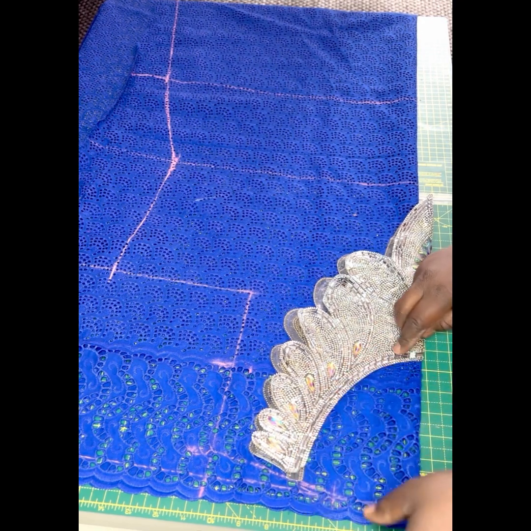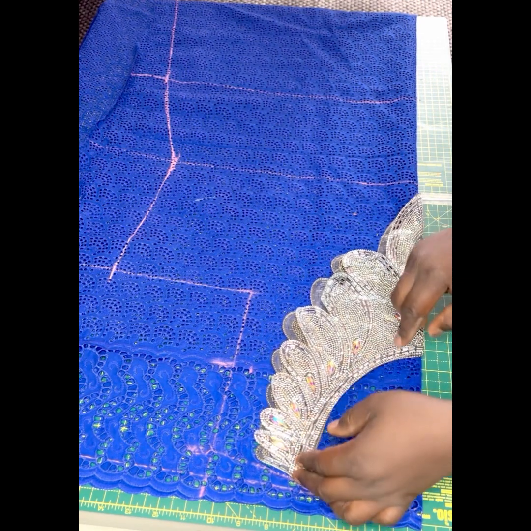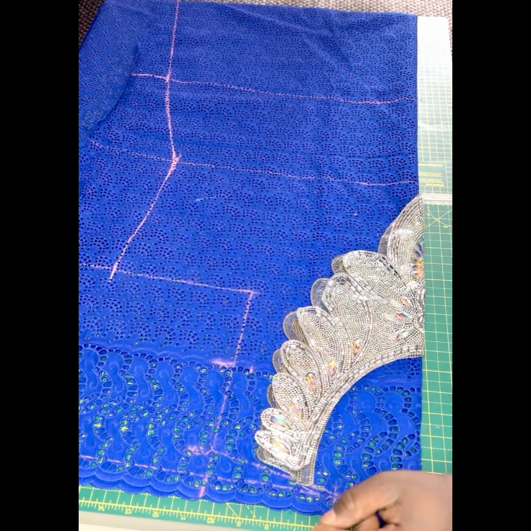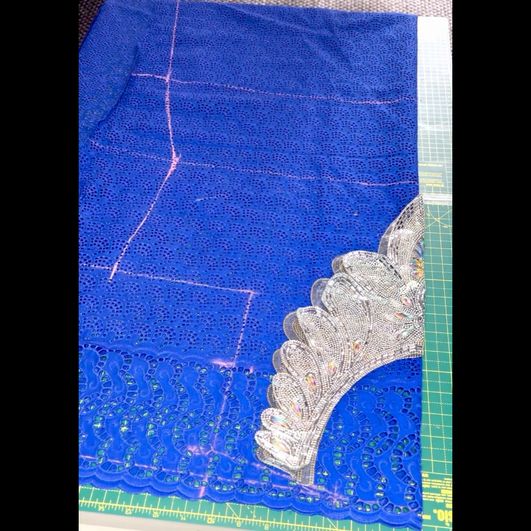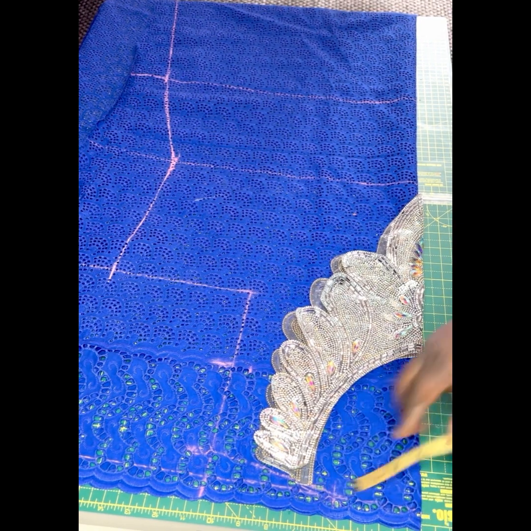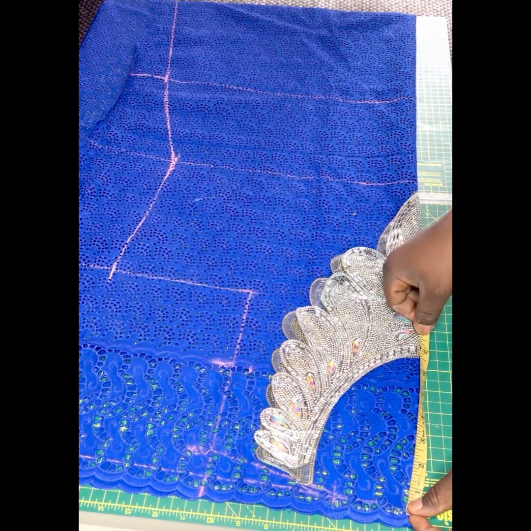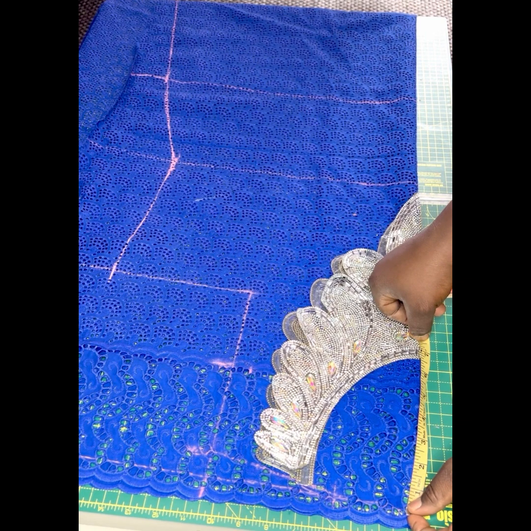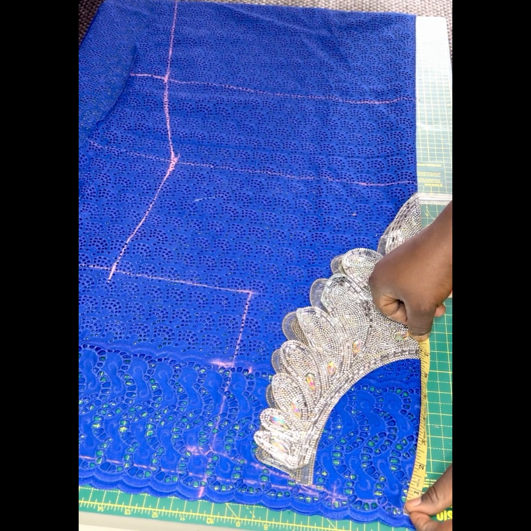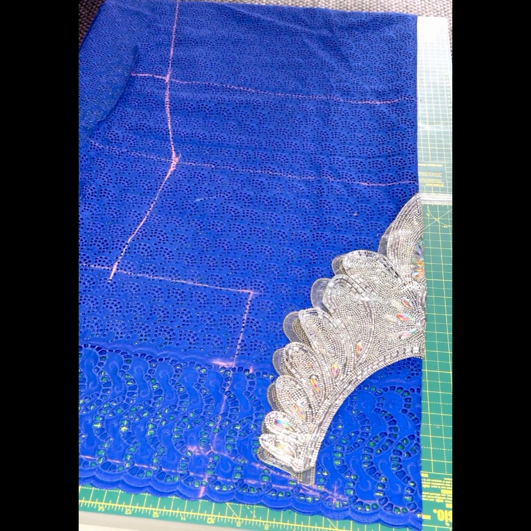So that means the neck is just almost 4 by 7. To me, it might be a little bit, but it's still okay anyway, because I don't want my cleavage to show.